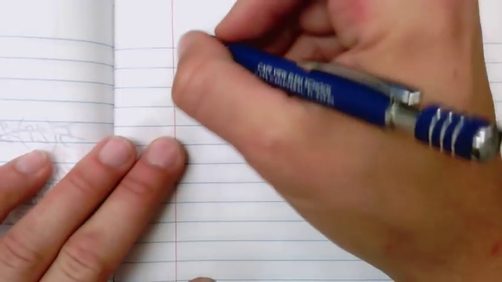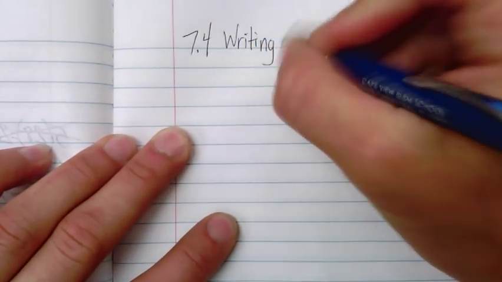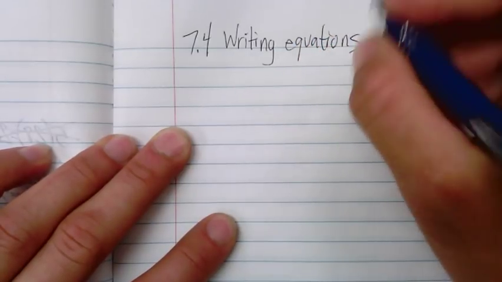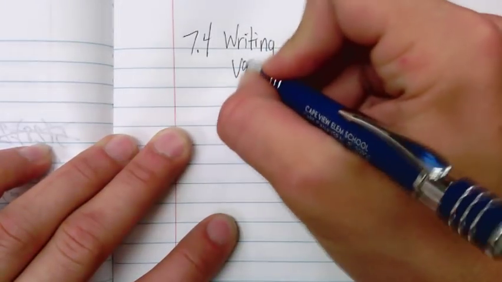Alright, you should have just unpaused the video, and we're going to look at writing equations with two variables. At one point you will need a sheet of graph paper and a ruler. Not right now though. Alright, so this is 7.4, writing equations in two variables.